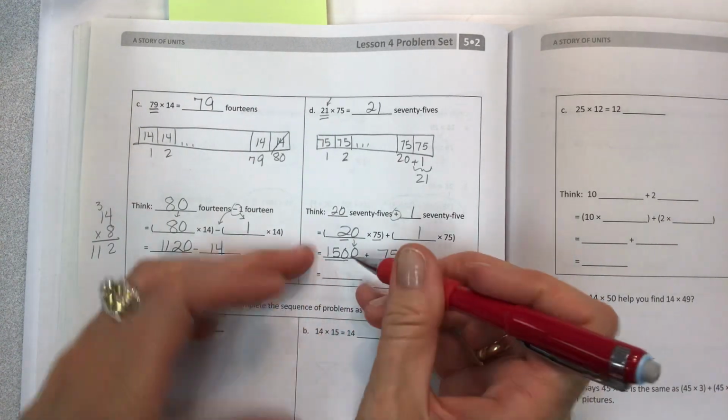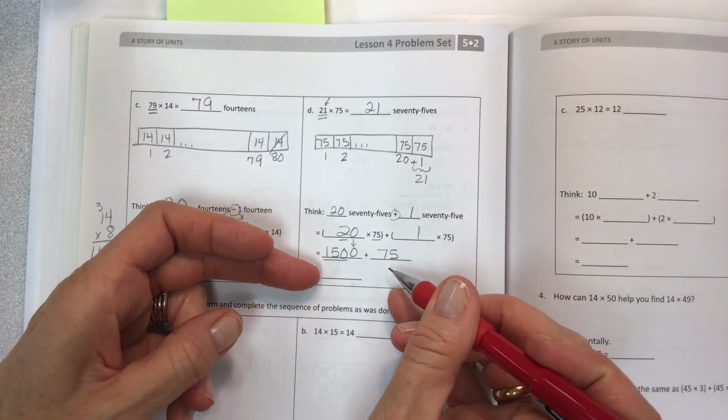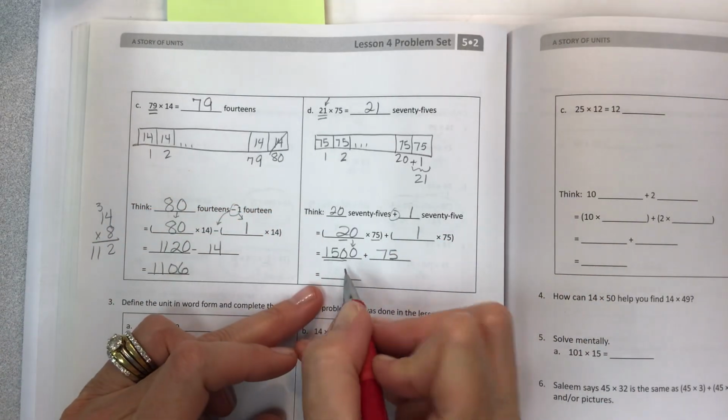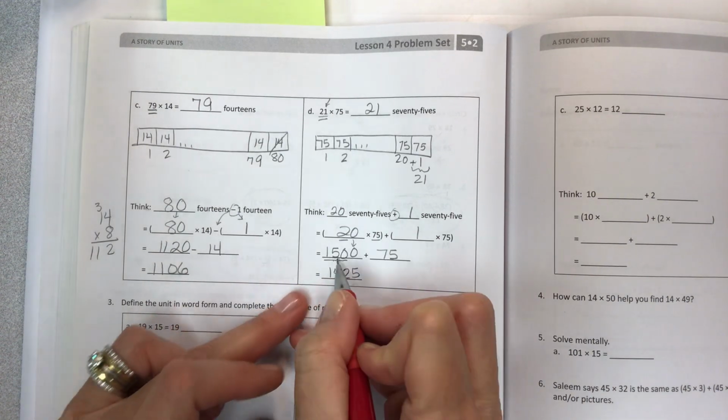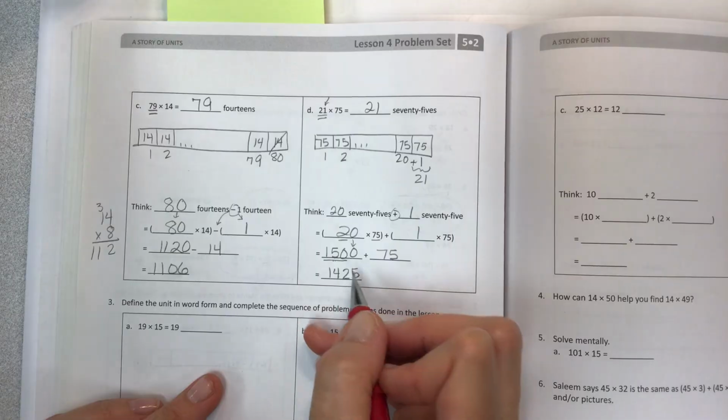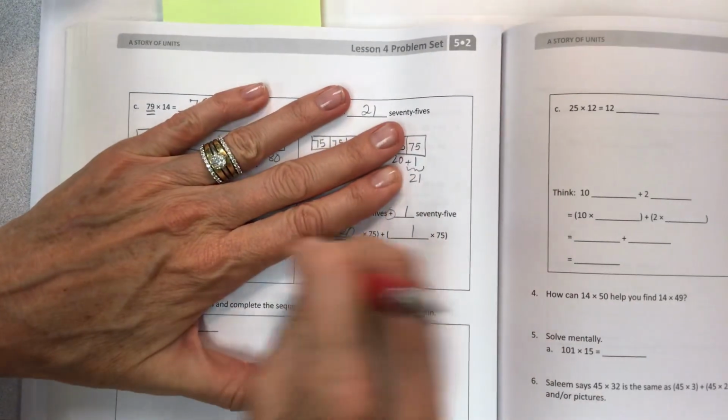And then from 1,500, if I have to go down 75, I'm going to end up at 25, but it's going to be down in the 1425. This place value. Oh, sorry.